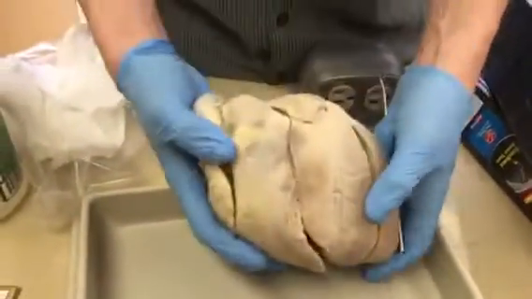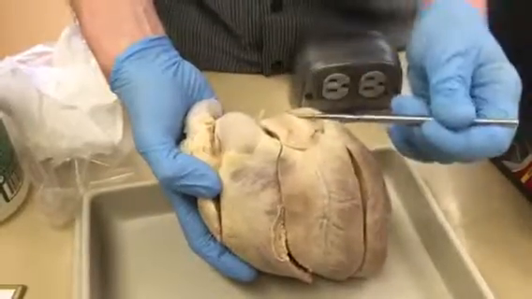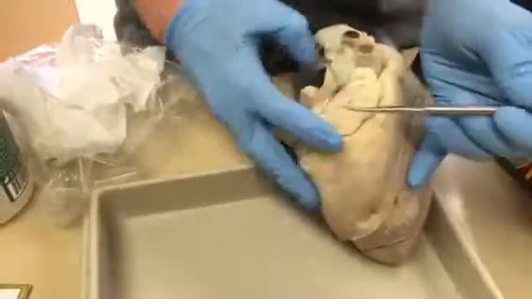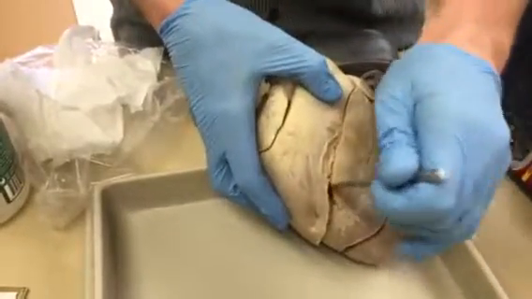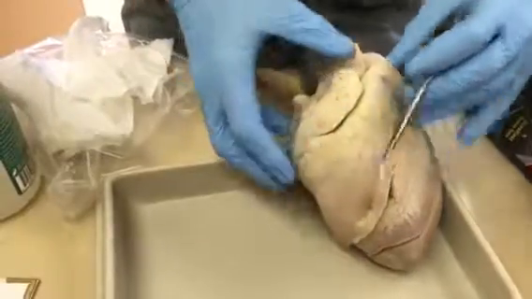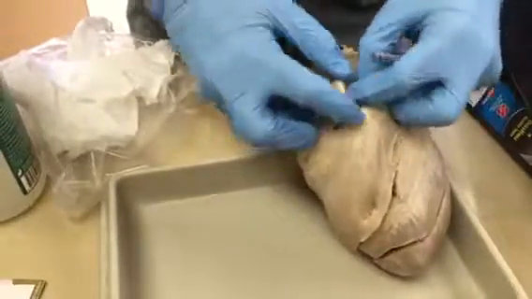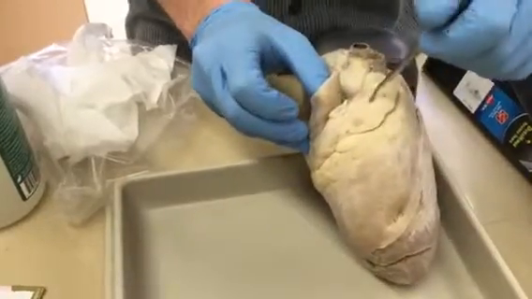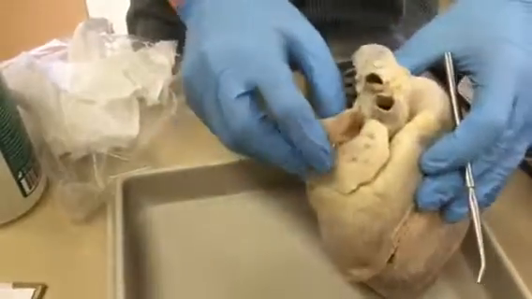Now we'll move on to the chambers. Those are easy. If you get oriented correctly, you're just going to say left atrium, left ventricle, right atrium, right ventricle. Then on the outside here, we might as well just do it now. The auricles are these flaps. If I was pointing here and asked what the chamber is, you would say this is the right atrium.